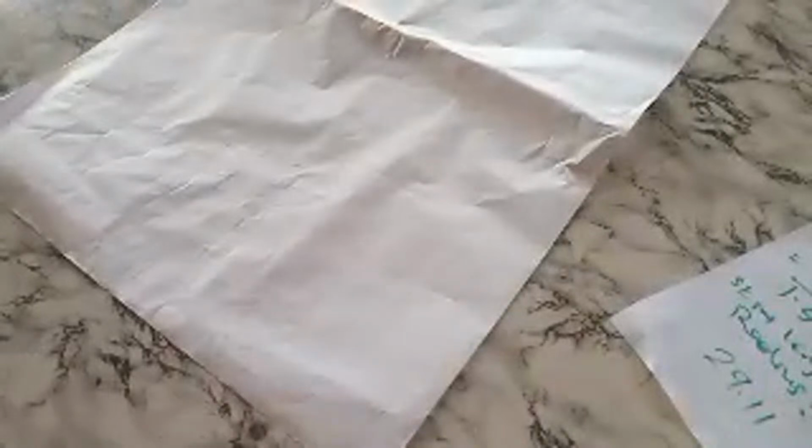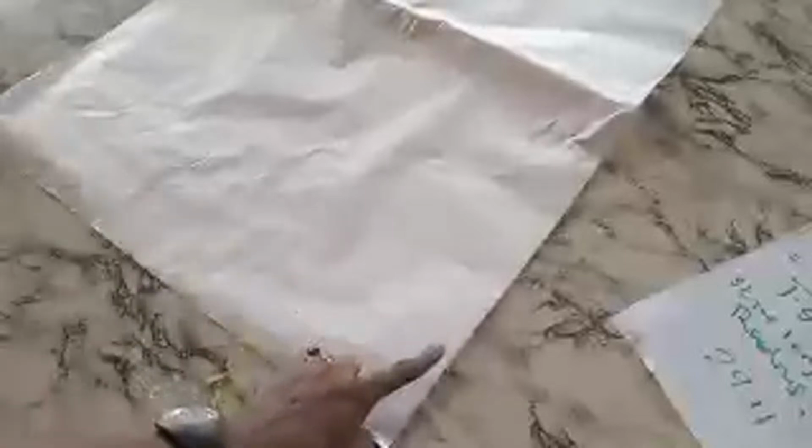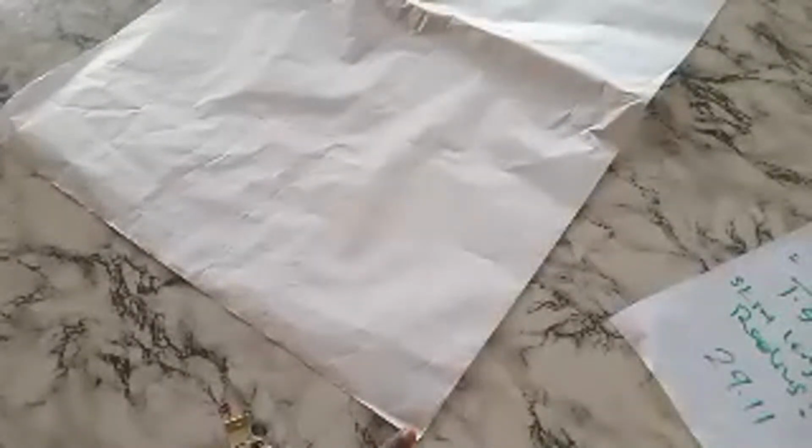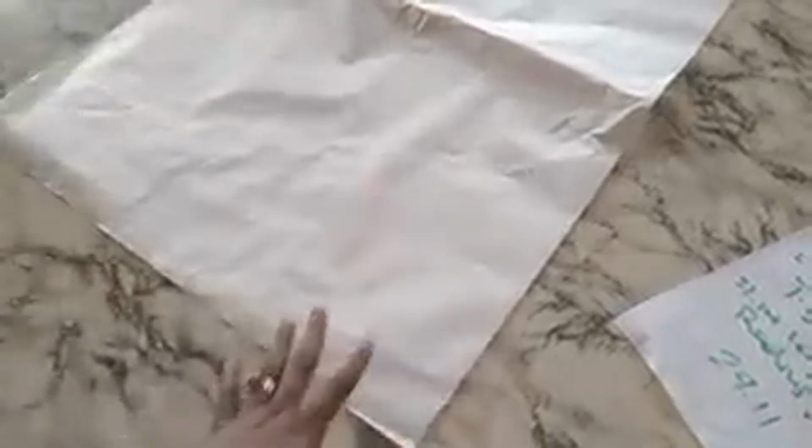But now if you are drafting for just 90 degrees, you are going to be working with one layer of paper, at one angle of the paper. You're just going to be taking your measurements on the paper and marking it.